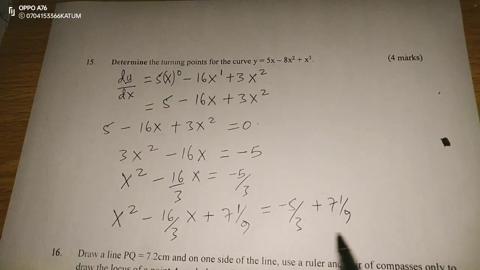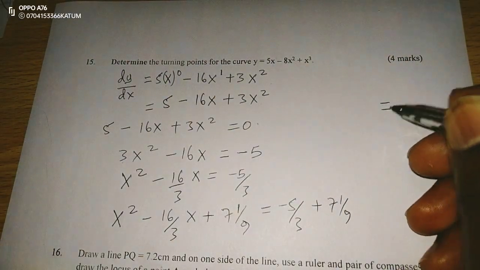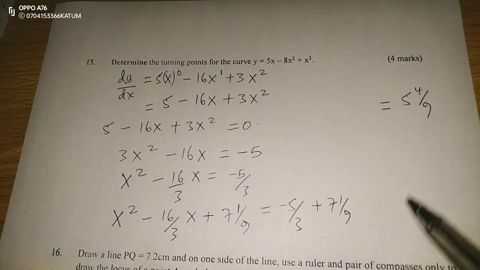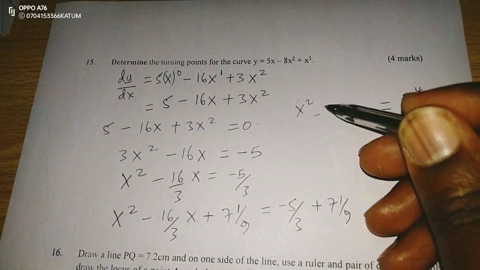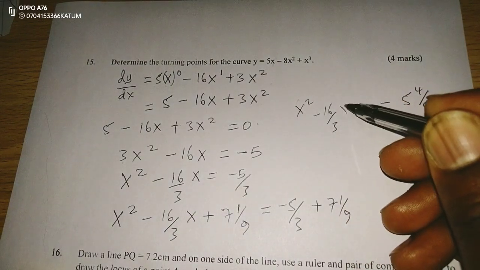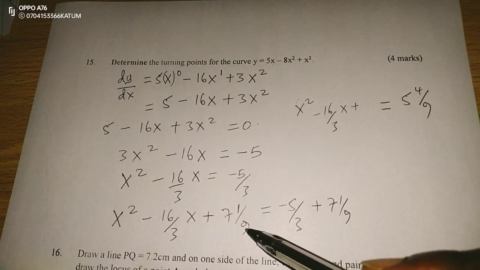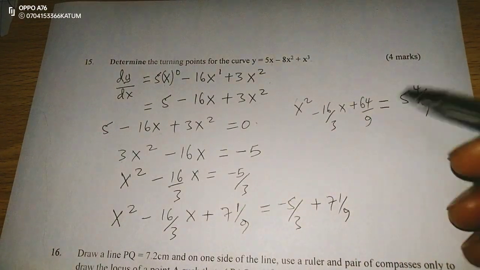Therefore, I'm going to combine this side. When I add negative 5 over 3 to this figure, I'm going to have 5 and 4 over 9. So the right hand side is going to have 5 and 4 over 9. Then this side is going to have x squared minus 16 over 3x plus 7 and 1 over 9, which becomes 63 plus 1, 64 over 9.